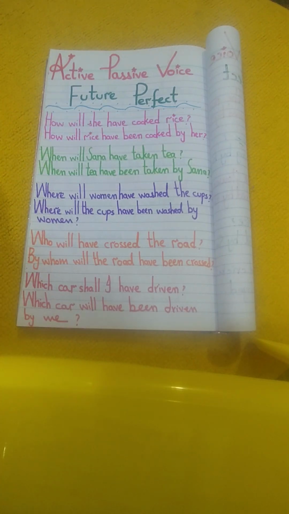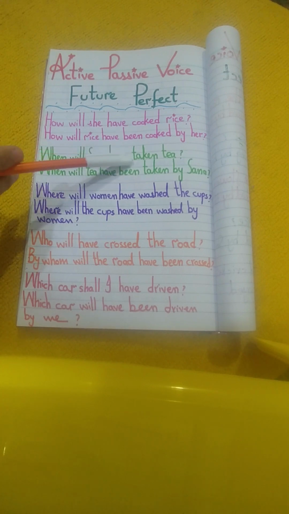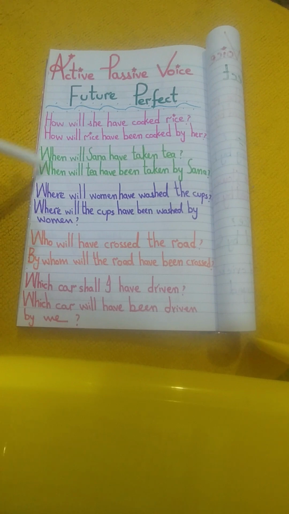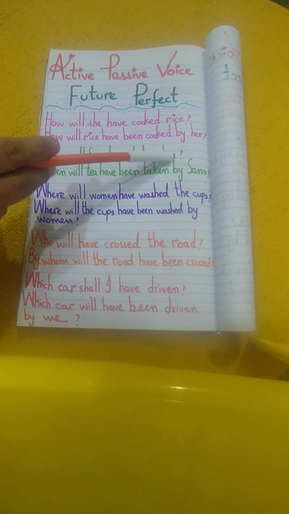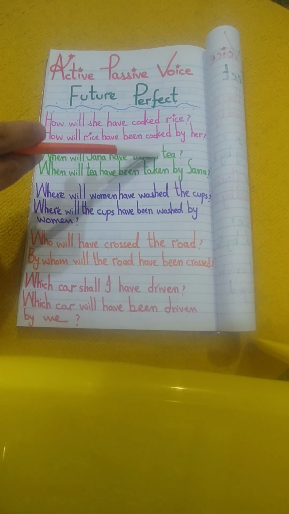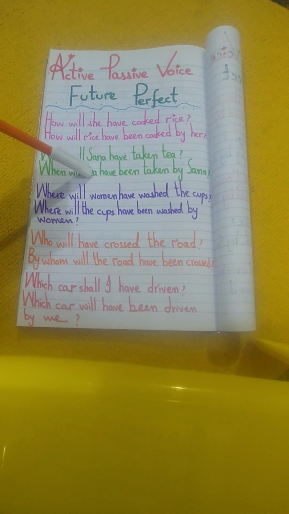Another example: when will Sana have taken tea? You can see first we will use the WH word, after that the helping verb, which is will have been. So we will use will, and after that we will write the subject. Tea was the object in active voice, but in passive voice it is our subject.